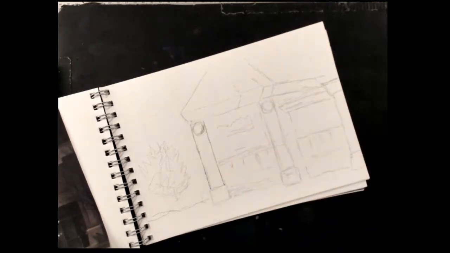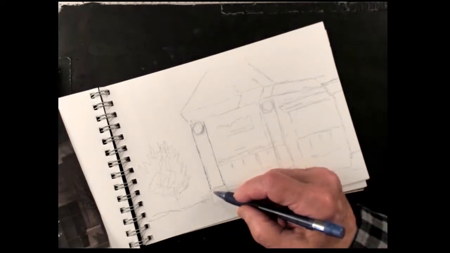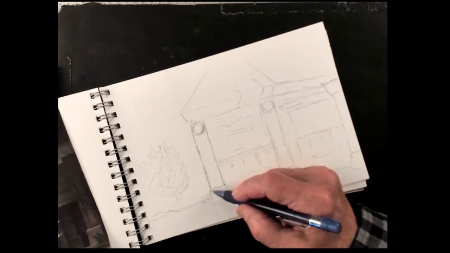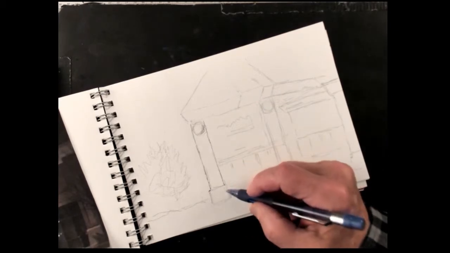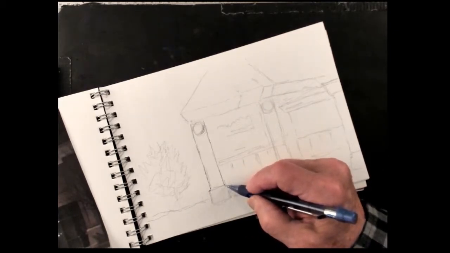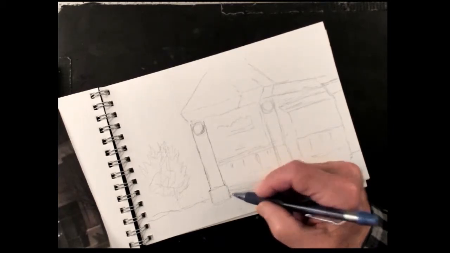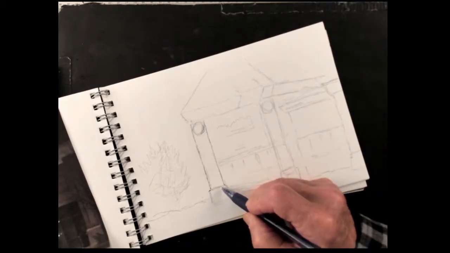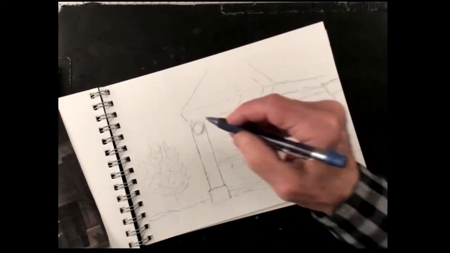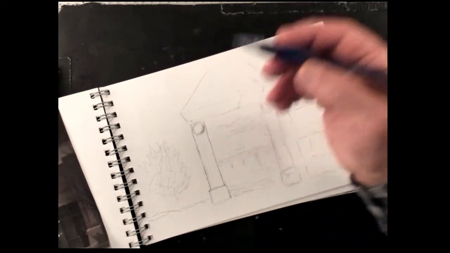Now, a building, like any other building, is an architectural object in a landscape or in a painting. The edges and the fact that you have straight lines and so forth gives a characteristic of the architecture. Buildings have a lot of straight lines. And this one here has some curves in it. I like this curve up here and this shape here.